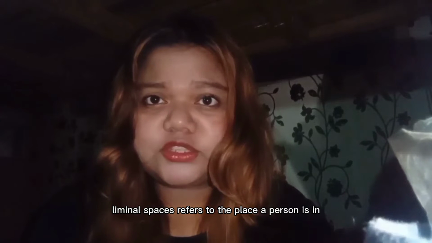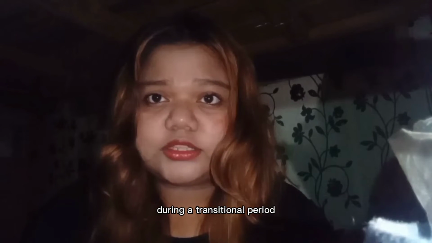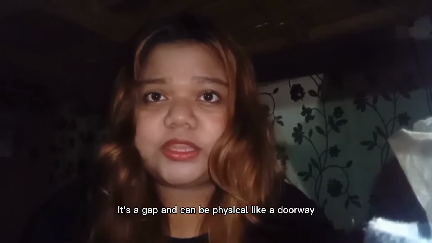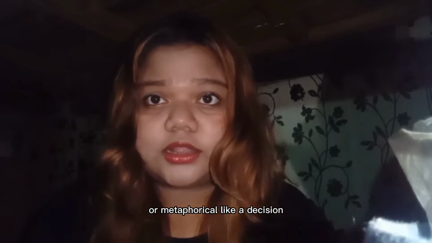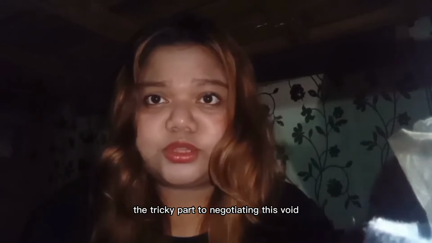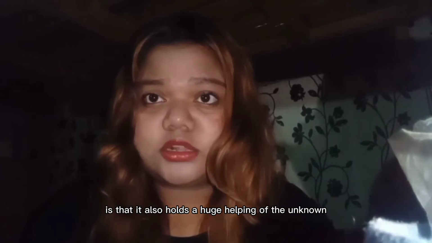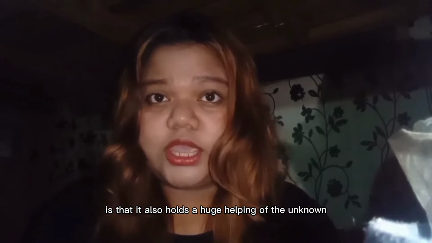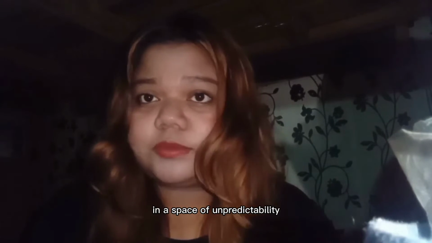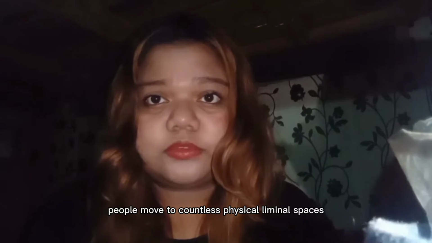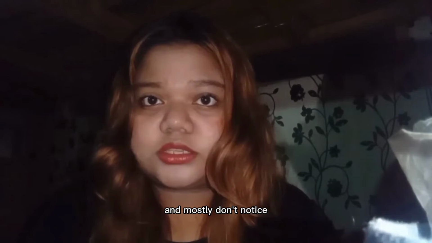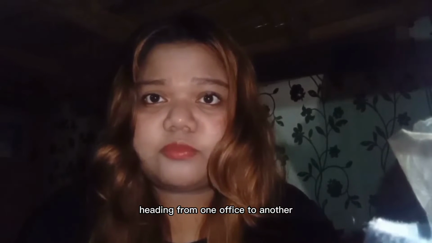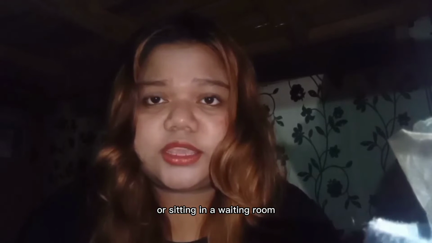Liminal spaces refers to the place a person is in during a transitional period. It's a gap and can be physical like a doorway, emotional like a divorce, or metaphorical like a decision. The tricky part to negotiating this void is that it also holds a huge helping of the unknown, and by and large, experts say humans don't like to exist in a space of unpredictability. People move through countless physical liminal spaces through the day and mostly don't notice, like when you're in a hallway heading from one office to another, or sitting in a waiting room.